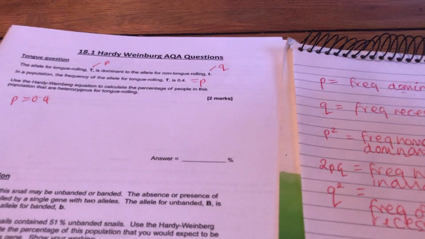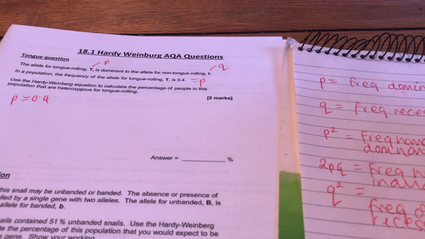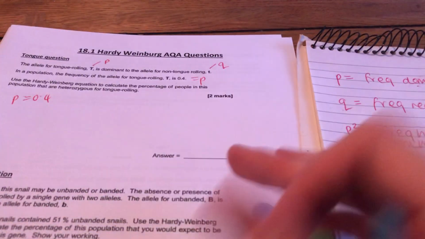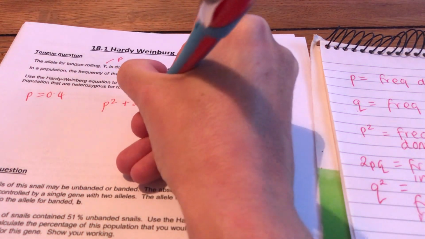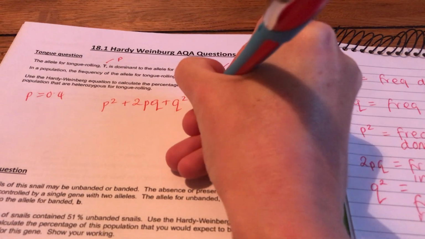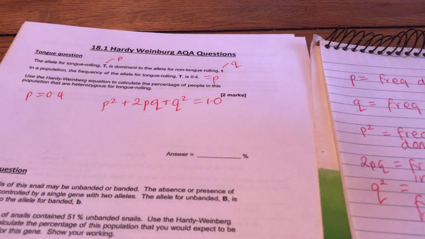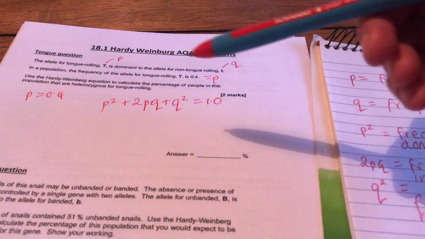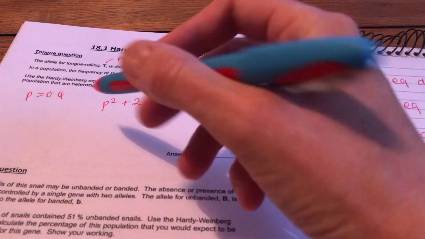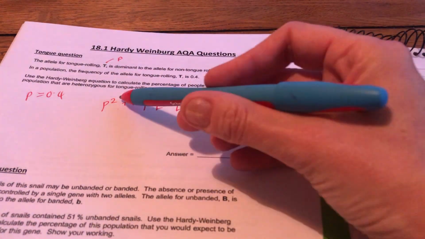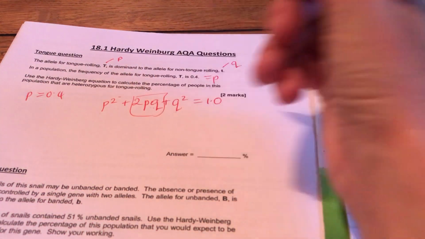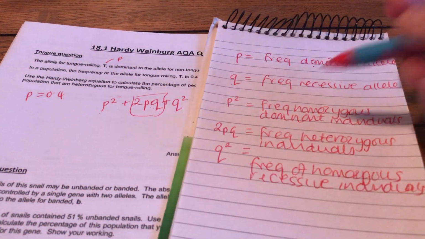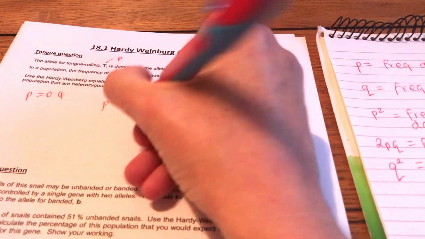Use the Hardy-Weinberg equation to calculate the percentage of people in this population that are heterozygous for tongue rolling. Whenever it says that line, you must first of all write down the equation. Don't take shortcuts because you will, and people I've seen do it, have lost marks. Then we need to figure out, what are we trying to find out? The percentage of people in the population that are heterozygous. So within those 3 groups of people, which one are we trying to find out? This group of people, because they are my heterozygous individuals and I want to know what they are as a percentage.